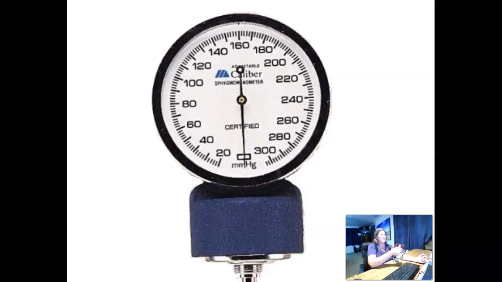And then when I want to release it, now I go to the left, and it's nice and slow and controlled, so the arrow is moving at that 2 to 4 millimeters of mercury at a time. So again, one little line is 2 millimeters, so it's moving 2 to 4 millimeters of mercury at a time. I'm going to be listening with my stethoscope that whole time for when do I hear the first sound go by and when do I not.